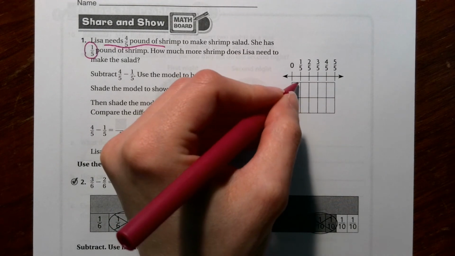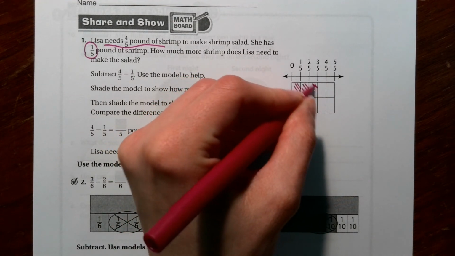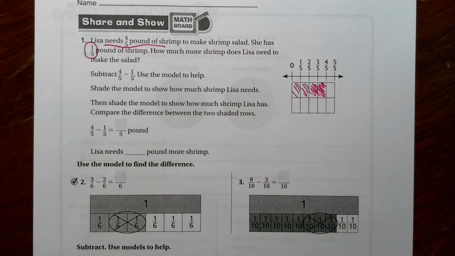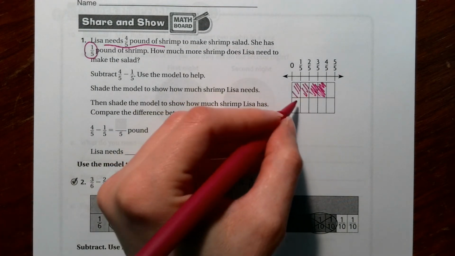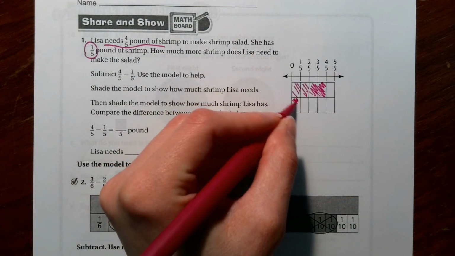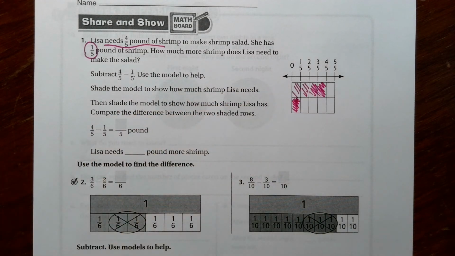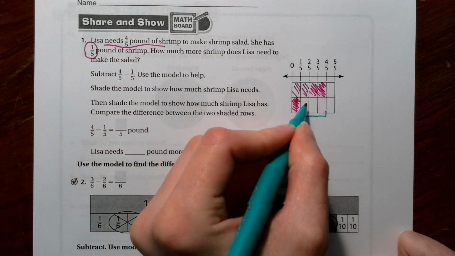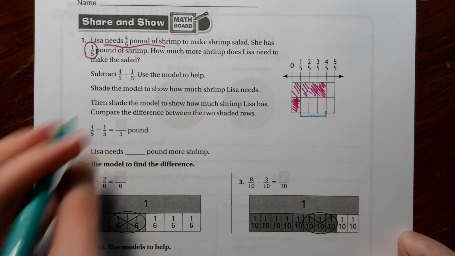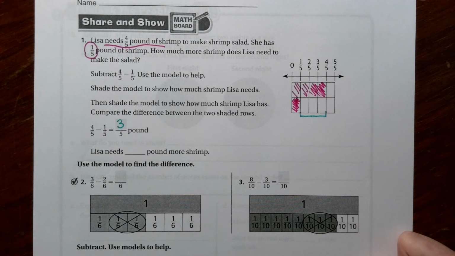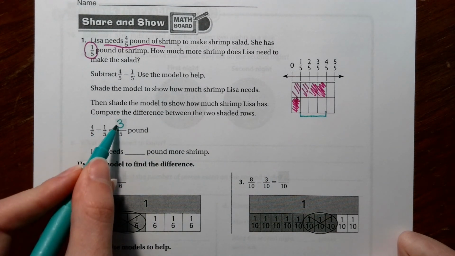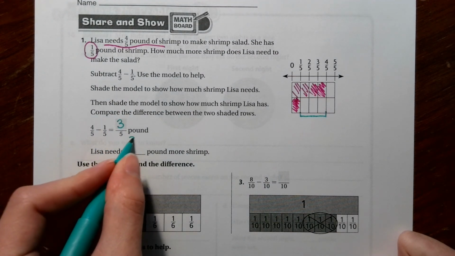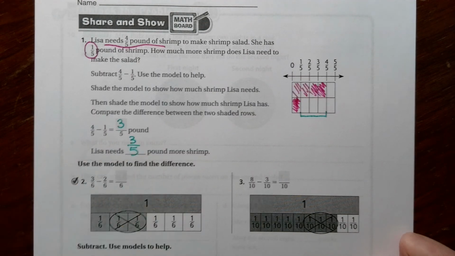Okay, so on the top, I'm going to shade in 4/5 because that's what I need. And I'm going to subtract the 1/5 down there. So the difference that I'm looking for is right here. This is the difference between the two. So I have 1, 2, 3. So it would be 3/5 of a pound. Or I could do 4 minus 1 gives me 3. So she needs 3/5 more pound of shrimp.